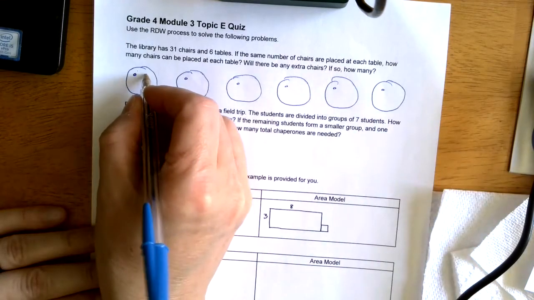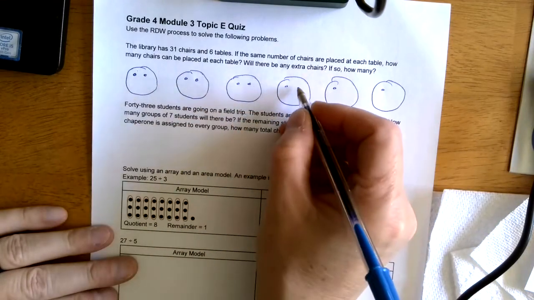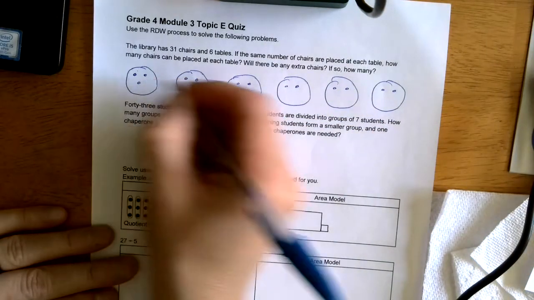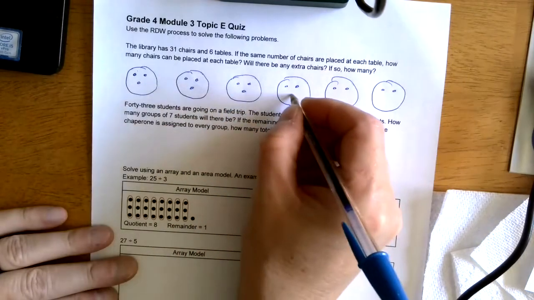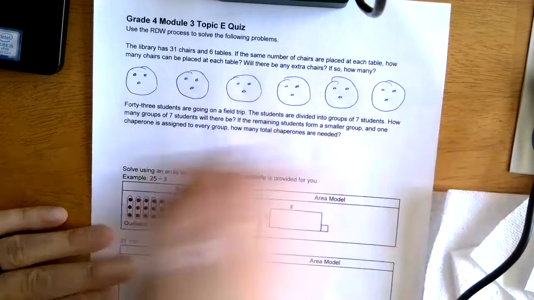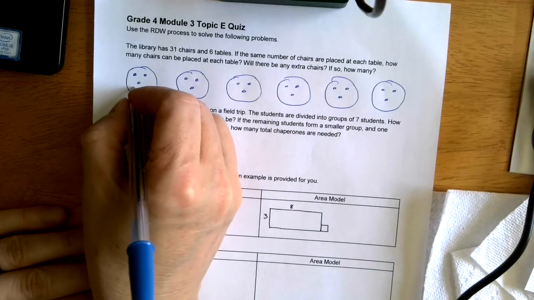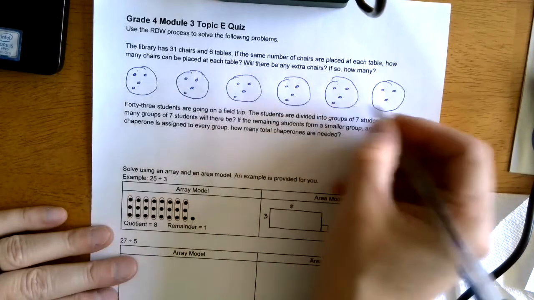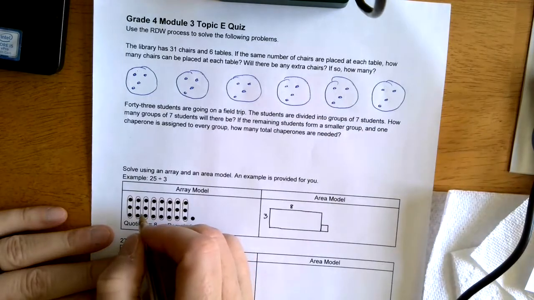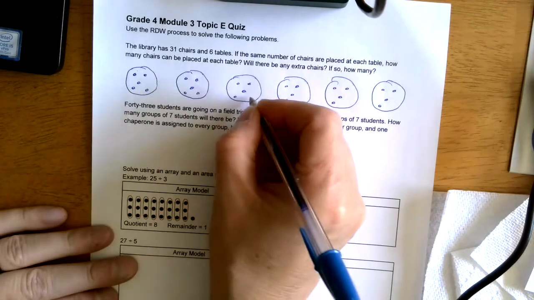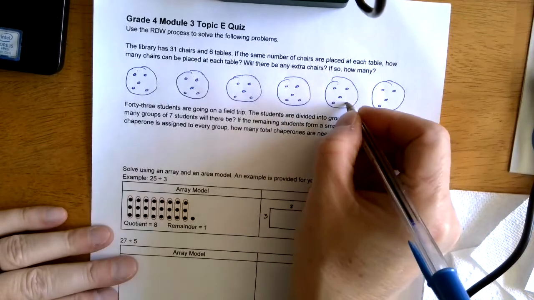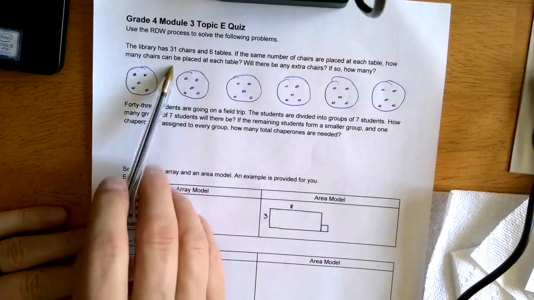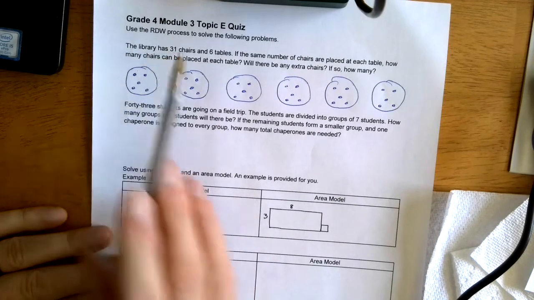So that's 6, 7, 8, 9, 10, 11, 12, 13, 14, 15, 16, 17, 18, 19, 20, 21, 22, 23, 24, 25, 26, 27, 28, 29, 30. So I've used 30, but I have 31. So that means I have 1 left over.